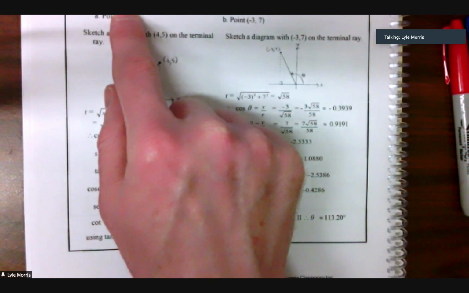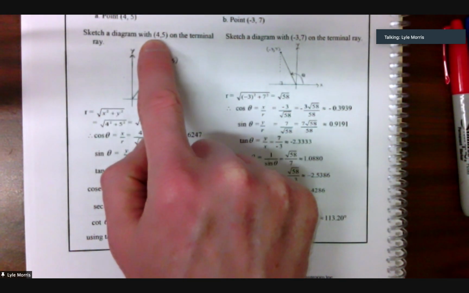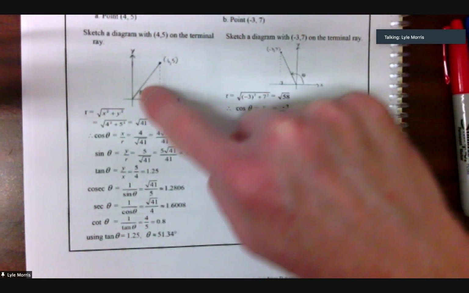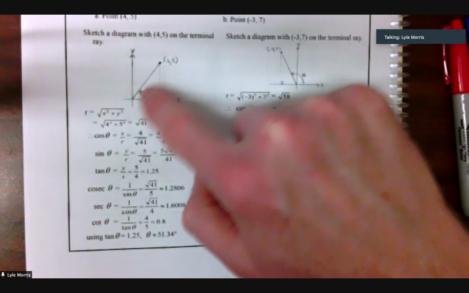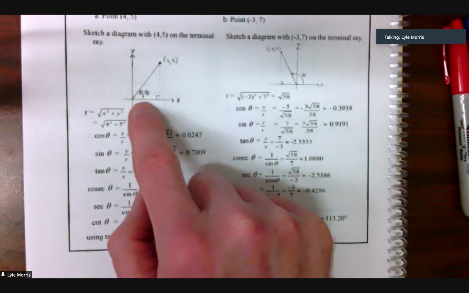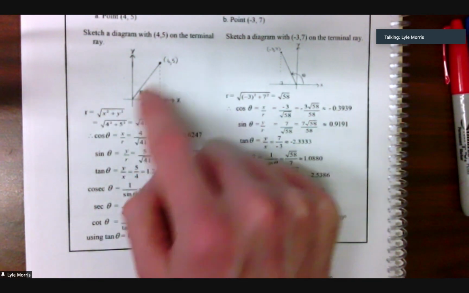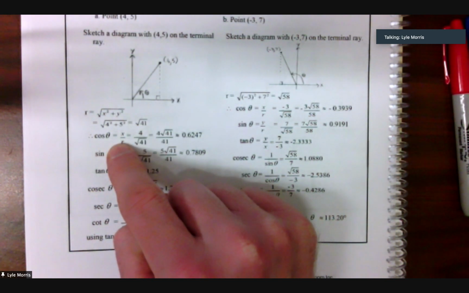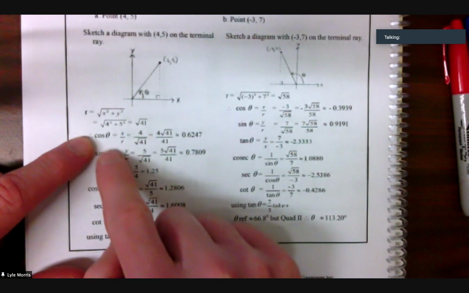A point that lies on the terminal ray, so it's (4, 5). That means x is positive 4, y is positive 5. If we want to figure out the radius r, which is also the hypotenuse, it's a squared plus b squared, so 16 plus 25 is 41. So r equals the root of 41.